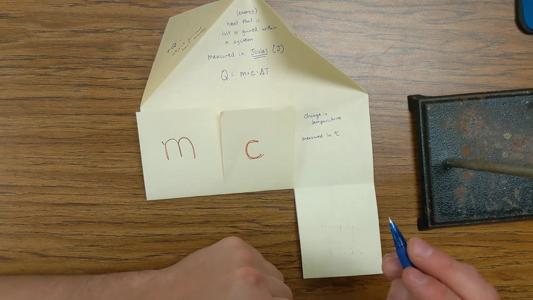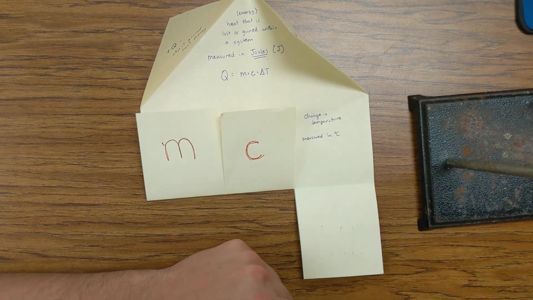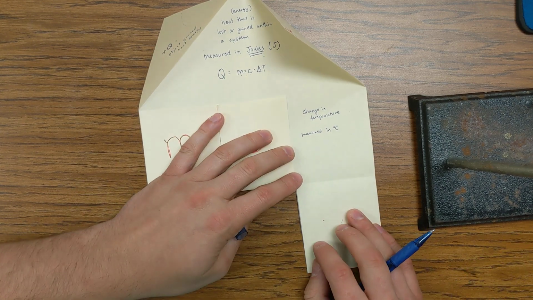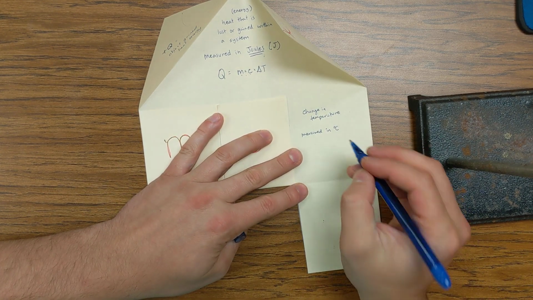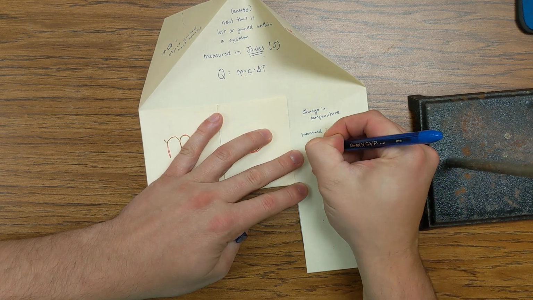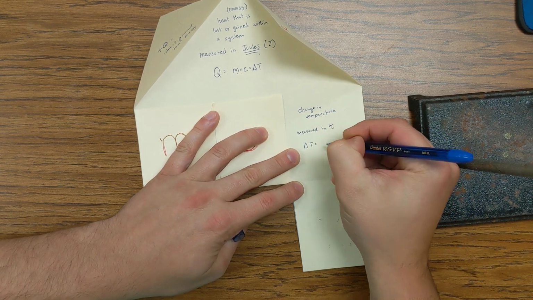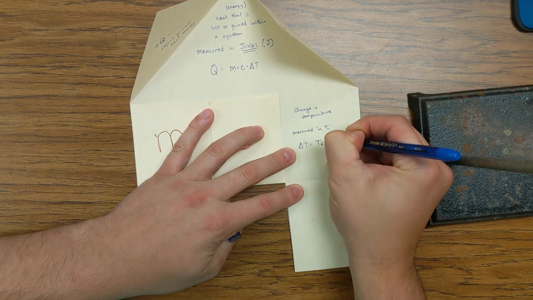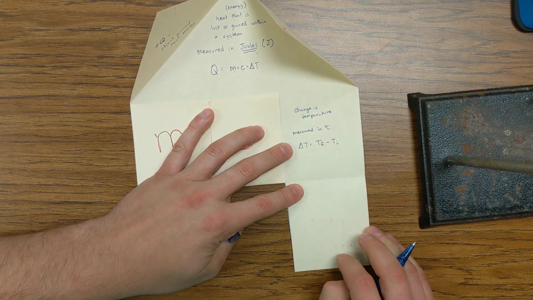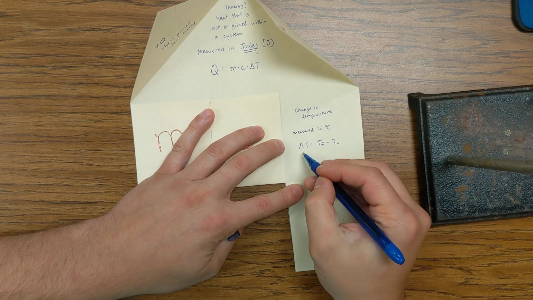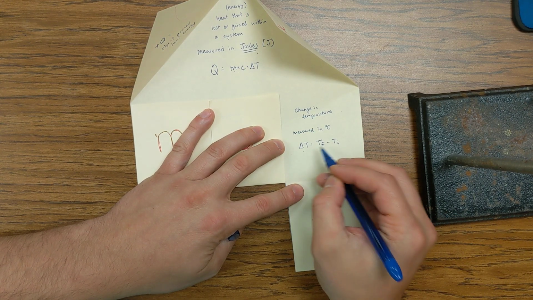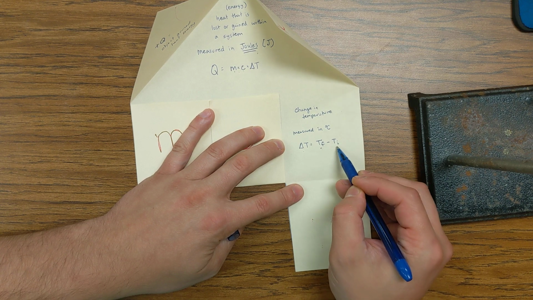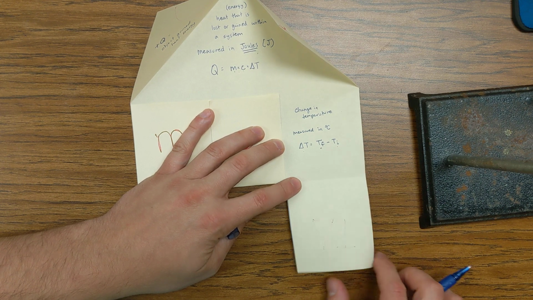Now, sometimes in a word problem, they may give you the actual change, but sometimes they don't. They may give you two different temperatures. And if that is the case, we find delta T by taking our final temperature and subtracting the initial temperature from it. They may give you this in the problem, but if they don't and they give you two temperatures, make sure that you read the problem correctly so you know which one is the final and which one is the initial.